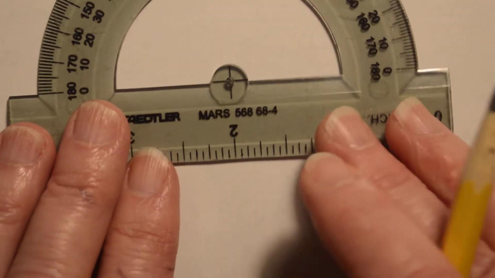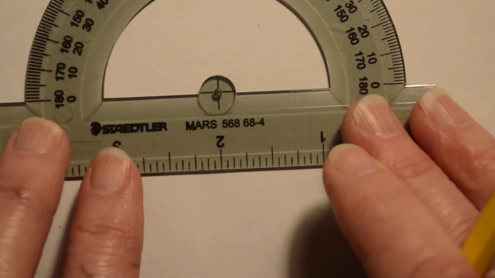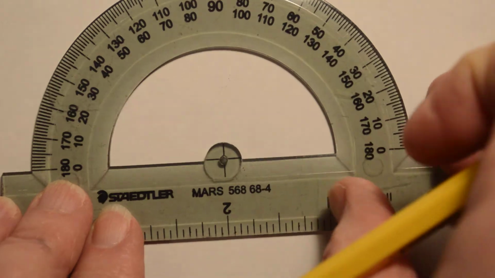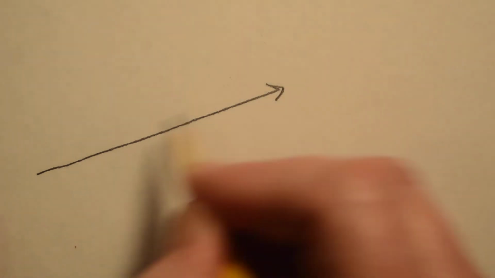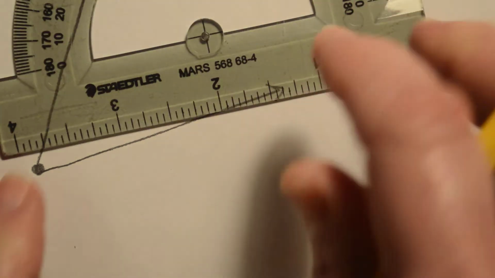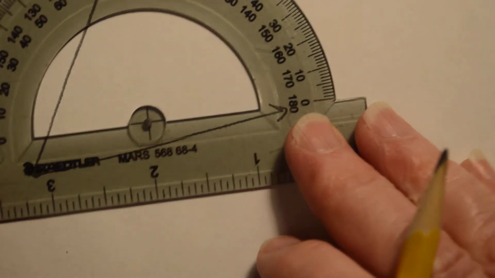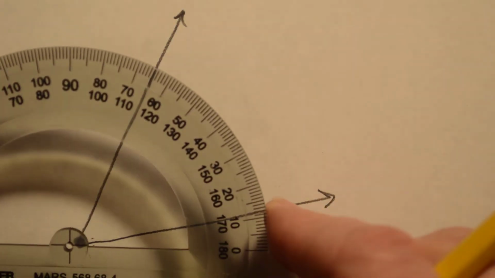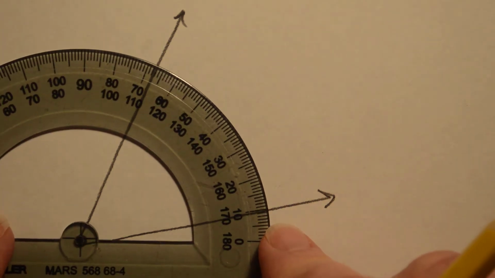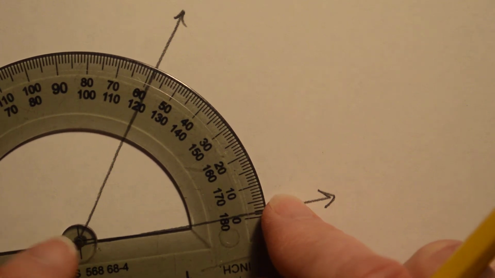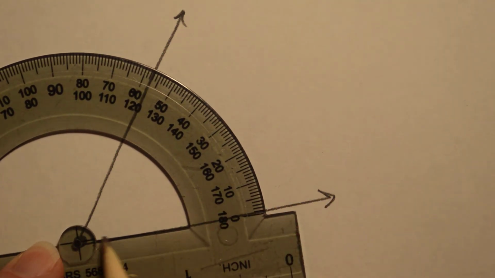Now, why is that? Well, let me draw a ray first, and I'll show you, and then I'll draw a second one so that you can see why it's important that it has those two different ways to count. So I'm going to draw this one right here. Now, I showed you that little dot that's on there. The job of the dot is to go right where the vertex is. Remember, that's the vertex, and I want to put the dot right in there. Now, I don't want to put it like this. I want to make sure that I line up one of the rays. I want the vertex to stay right in the center, but I want one of the rays to line up with this hollowed out edge here.